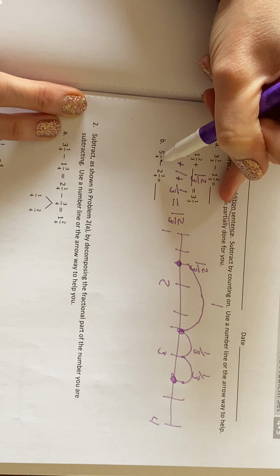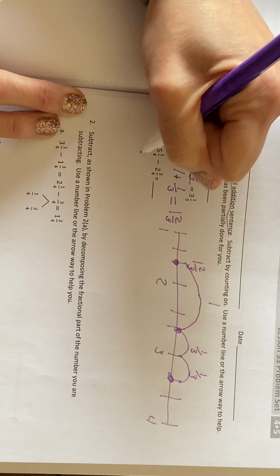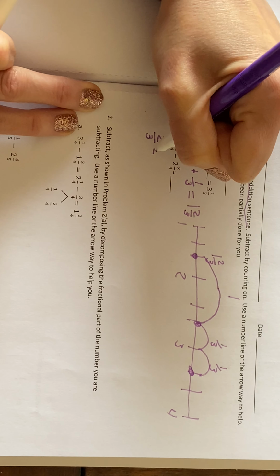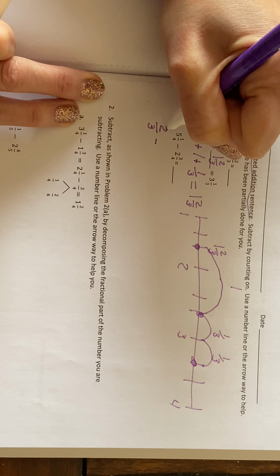So we have 5 1/4 minus 2 3/4. So I'm going to make it an addition sentence. 2 3/4. Whoops.